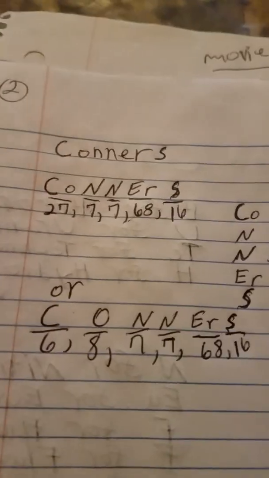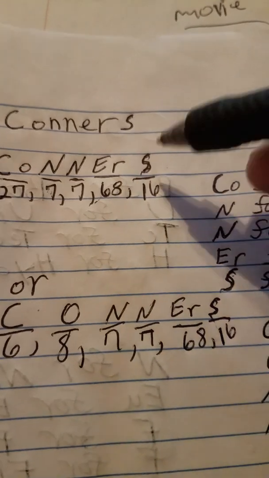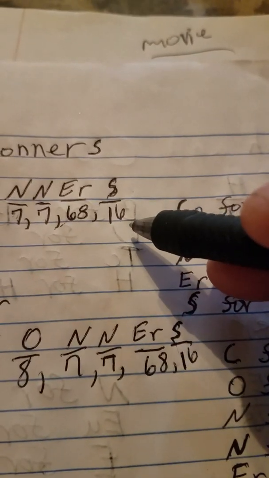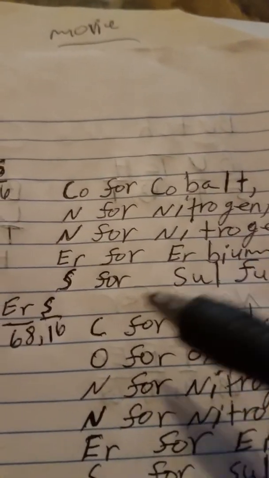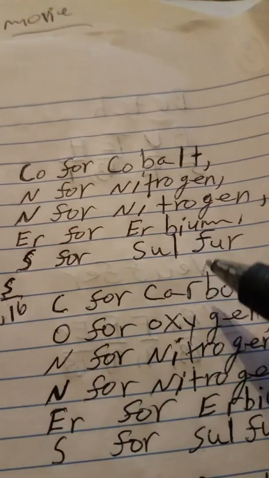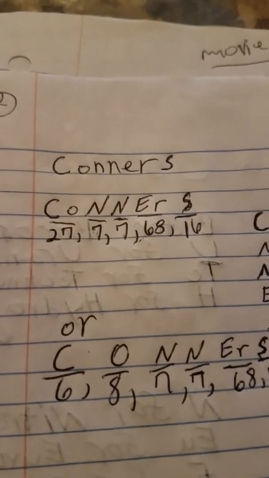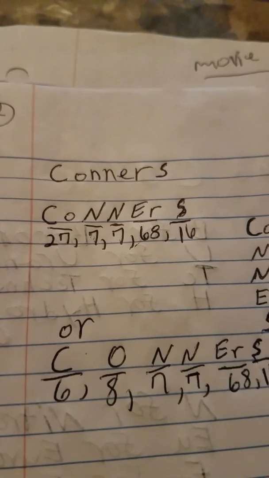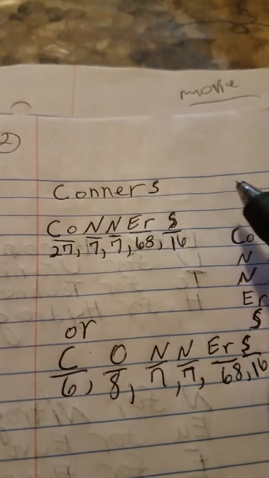Then we took the small s and made it into a capital S with atomic number 16. Capital S is the chemical symbol for sulfur, S-U-L-F-U-R. All right? And that's the name Connors. If your name is Connors, or you know somebody named Connors, you can use this name to study.